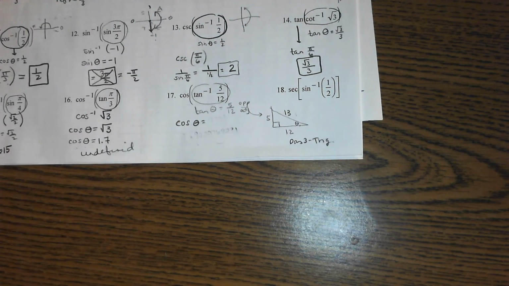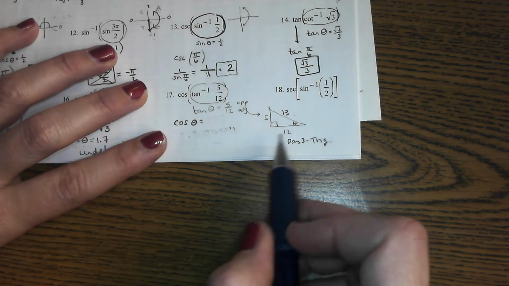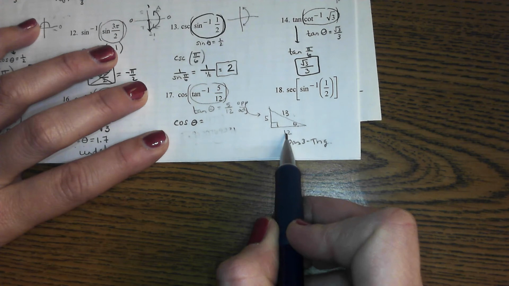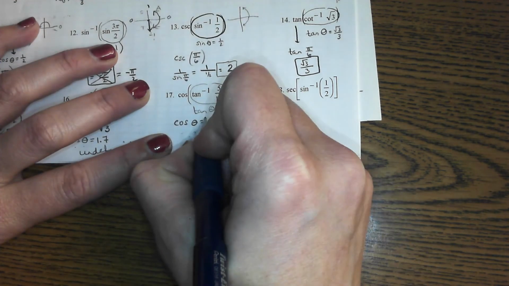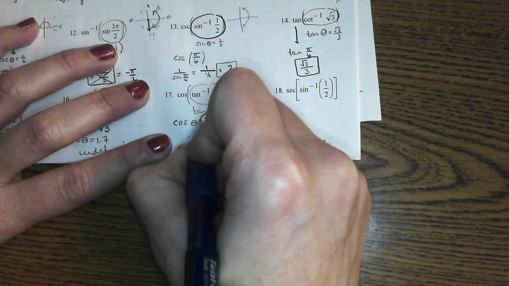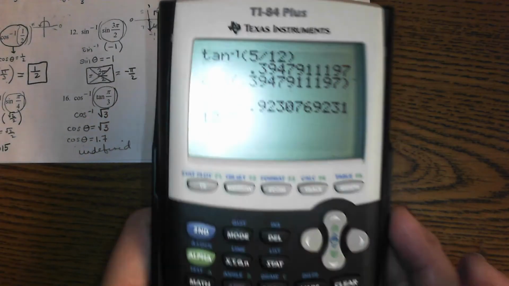If you know your Pythagorean triples, you should just know 13. If you don't, 5 squared plus 12 squared equals x squared, you have an extra step. But hopefully you're familiar with 3, 4, 5s, 5, 12, 13s. So cosine is adjacent over hypotenuse, so your answer is 12 13ths, which, for the record, that's what that decimal was.